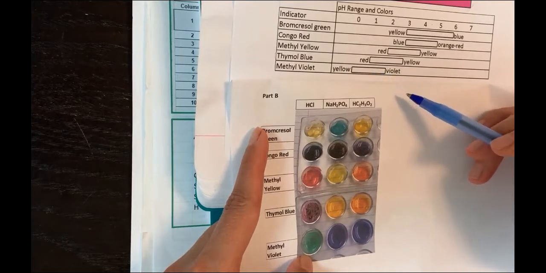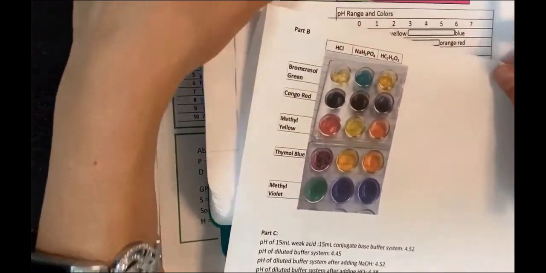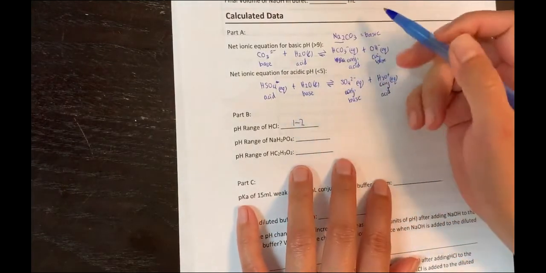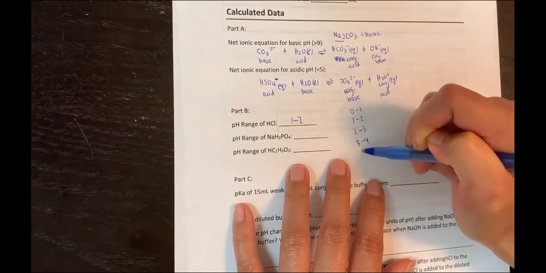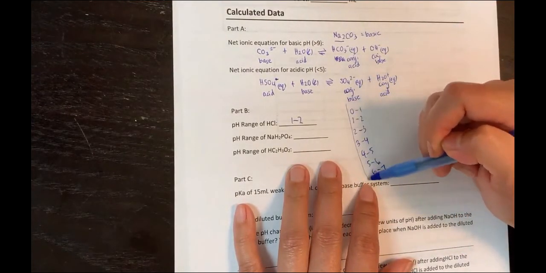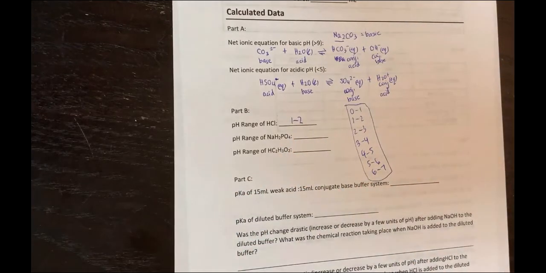So this is how I'm going to decide that HCl is going to have a pH range of 1 to 2. What you do here is, based on these color ranges, you put in your answer. Remember, your answer choices are 0 to 1, 1 to 2, 2 to 3, 3 to 4, 4 to 5, 5 to 6, and 6 to 7. These are your only options. You can't go across two numbers, so I'm just going to pick 1 to 2 here. That's how we're going to figure out our answers for this part. Now let's take a look at the data for part C here.